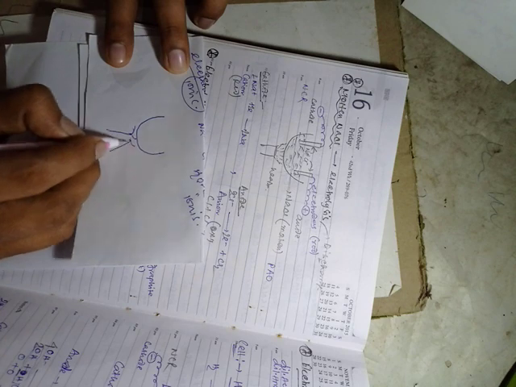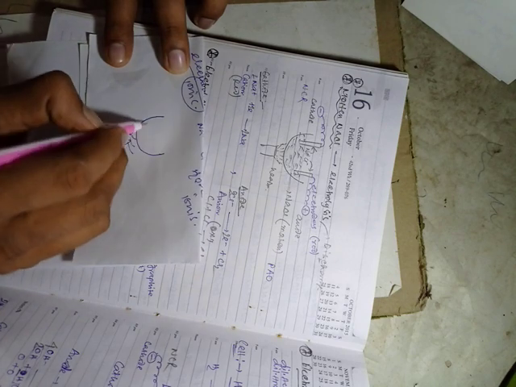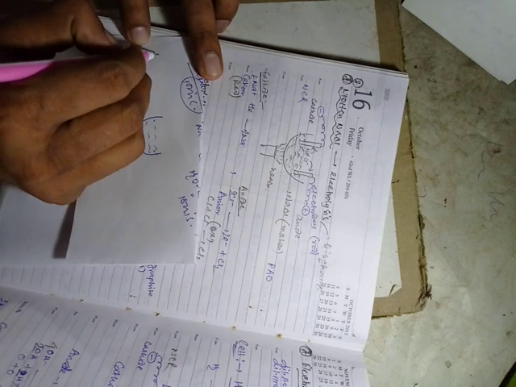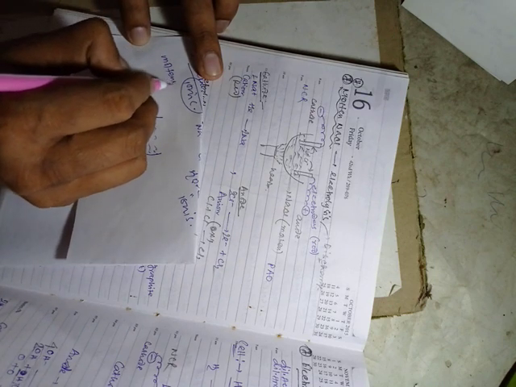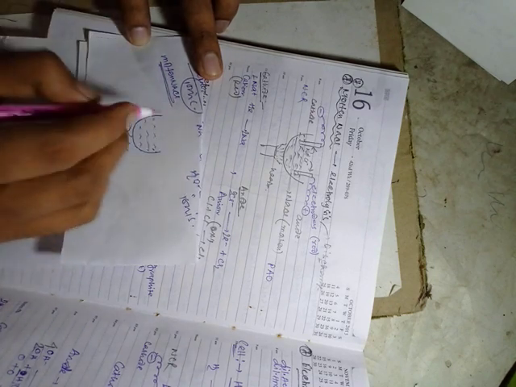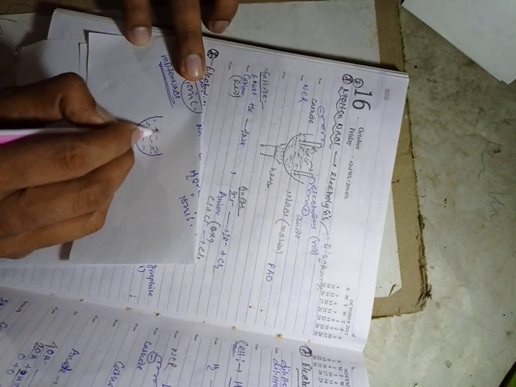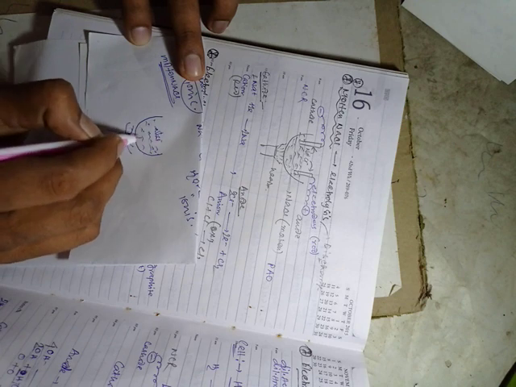Heat is generated, and you need to take the electrolyte, that is molten NaCl. Molten NaCl means Na+ and Cl- ions are there.